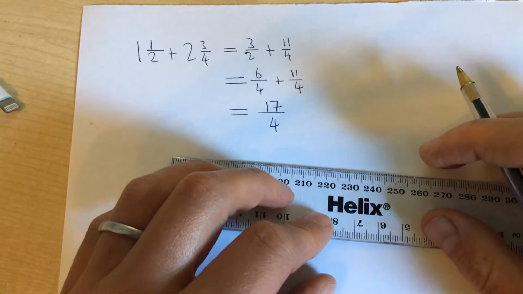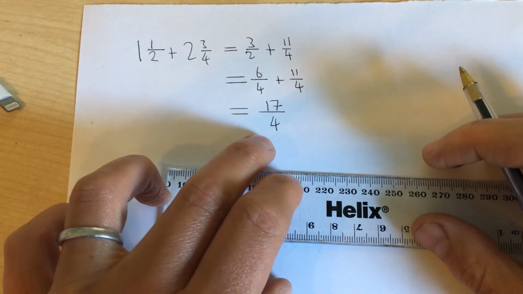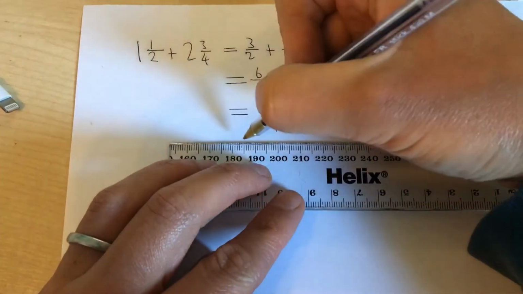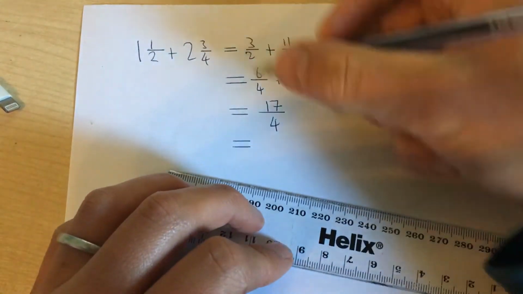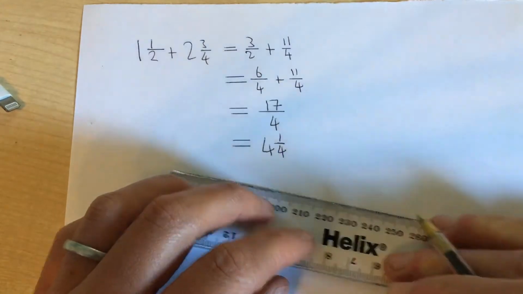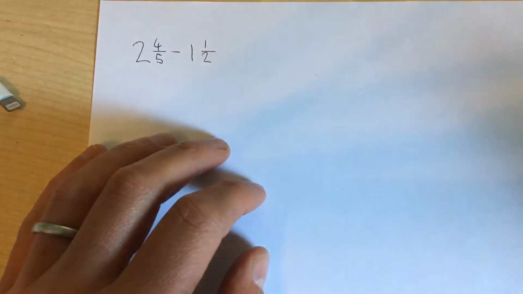17/4, which we can of course write instead of as an improper fraction. It's good practice to leave it in the same format as the question. So 17/4 is the same as 4 1/4.